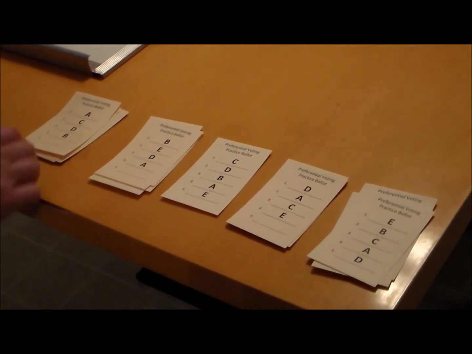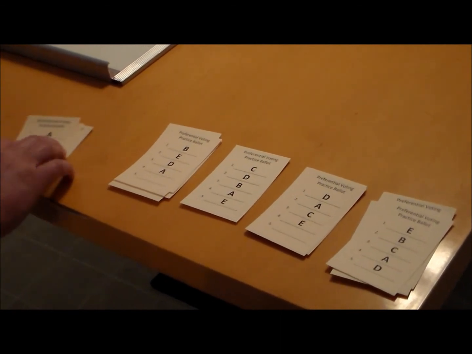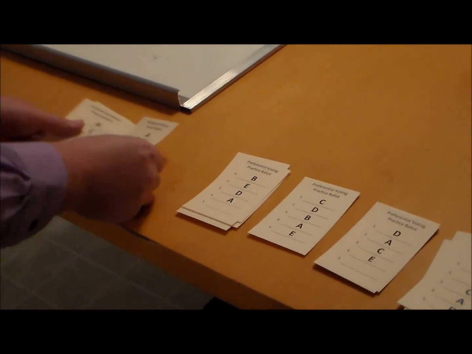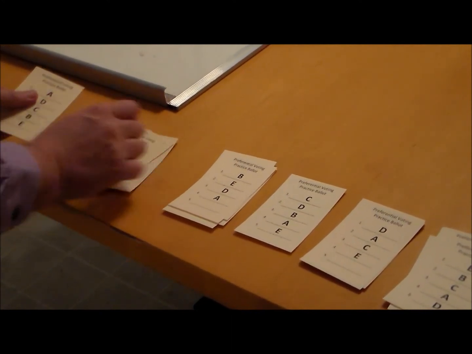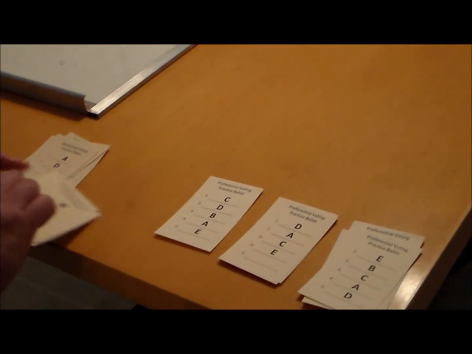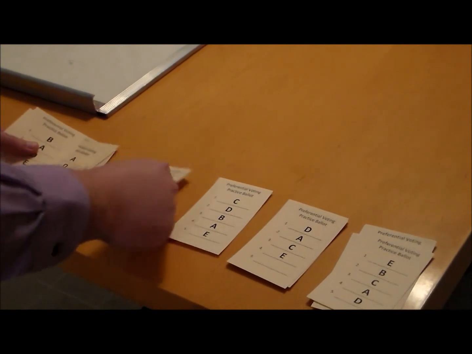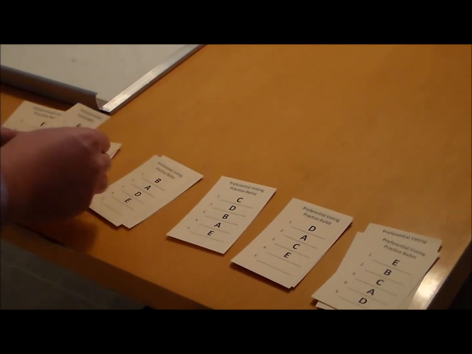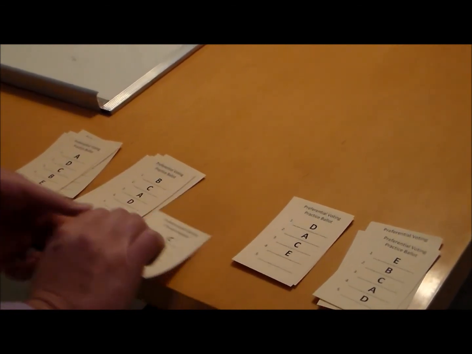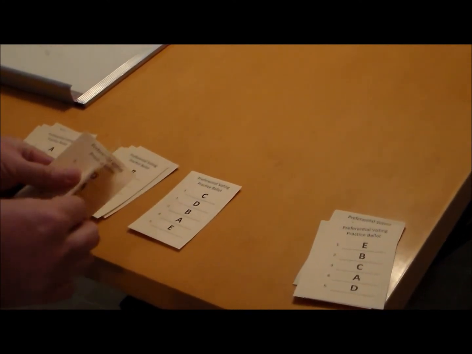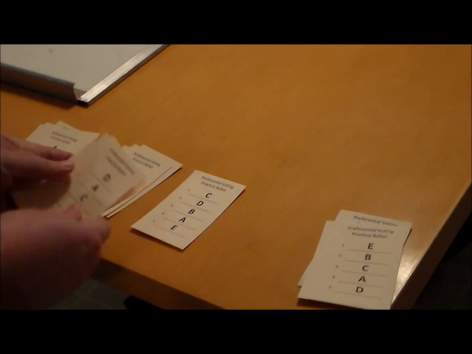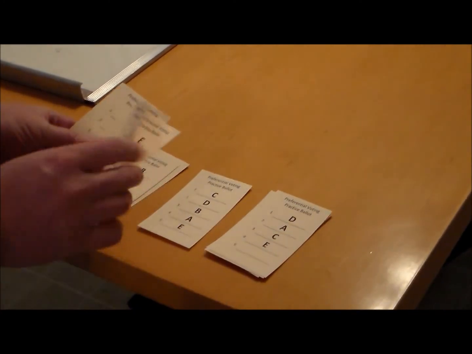Now I'm simply going to count how many each stack has. A got 1, 2, 3, 4, 5 votes. B got 1, 2, 3, 4 votes. C got 1. D got only 3. And E got only 3.